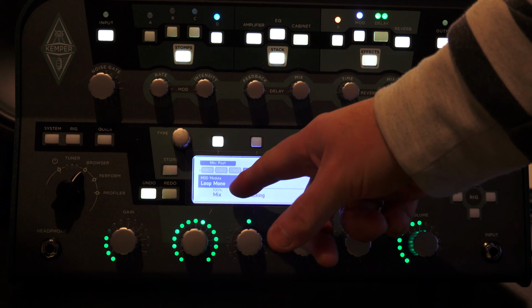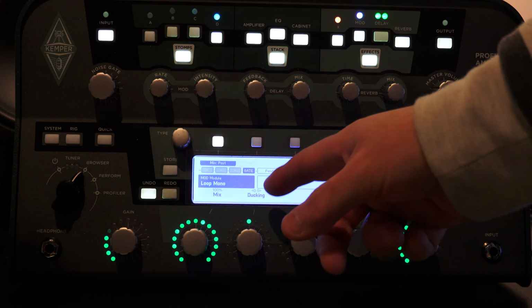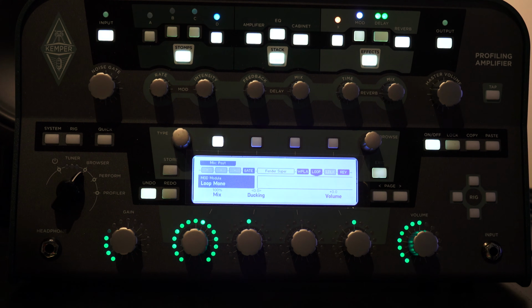You have mix, how much you will hear off the stomp box. You have ducking, as I said, depending on how hard you play or the attack of your pick, you will get the effect or not. You have the volume that can be adjusted. And that's it really, it's easy as pie. Now you have the stomp box connected to the Kemper, and you can just play away.